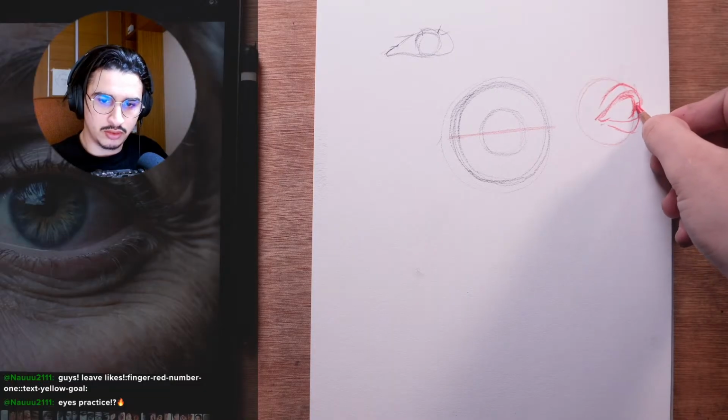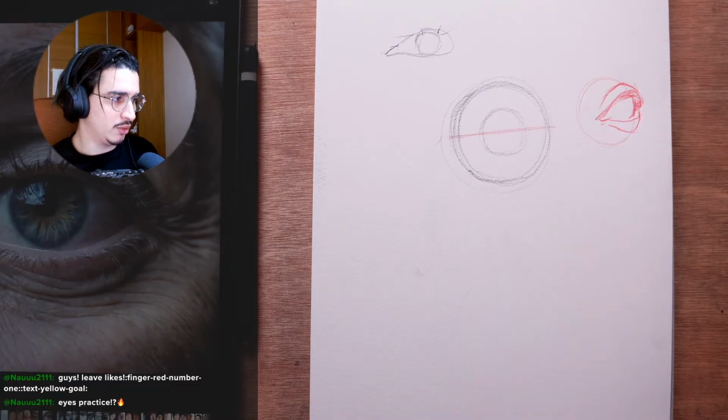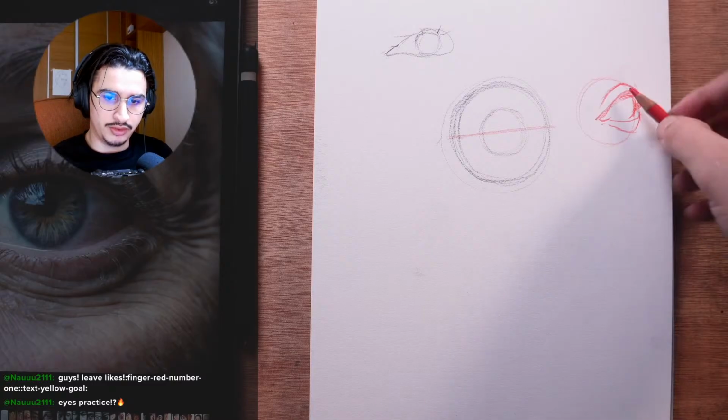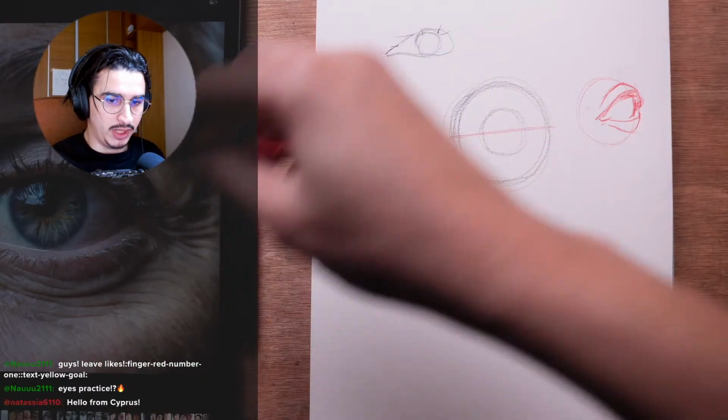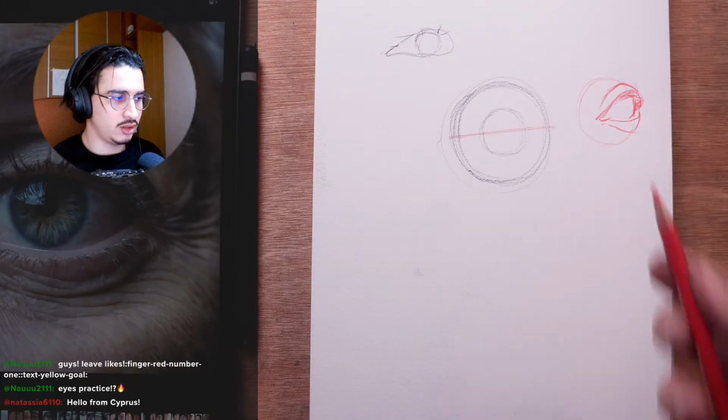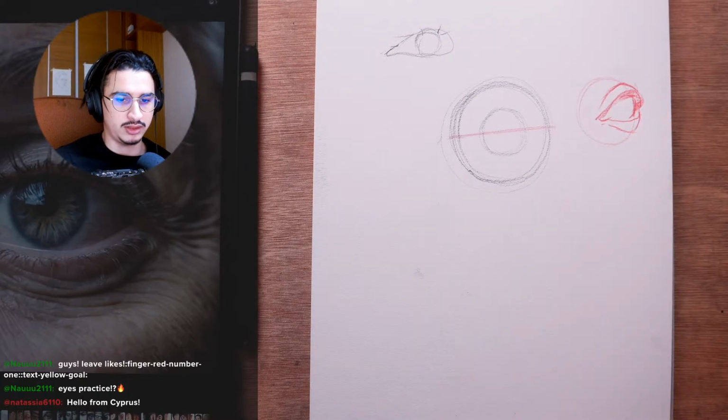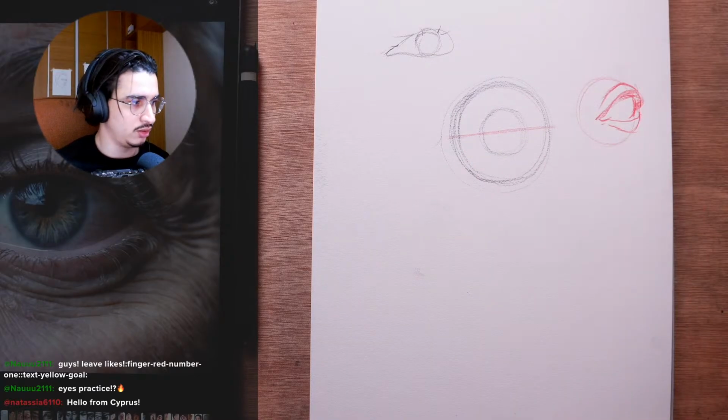And this area here shows the bottom of the top eyelid. I think I will also show you the plane of the eyes. It makes it easier to understand the whole structure of the eye.